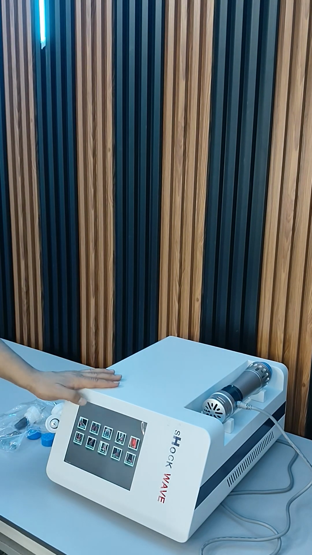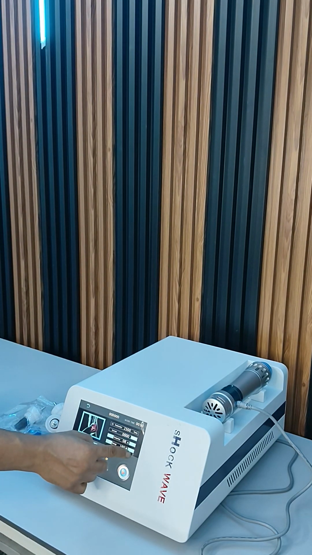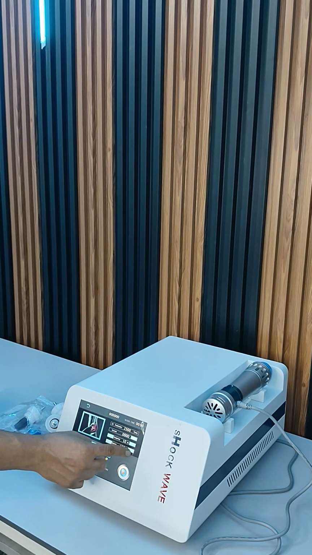So like this, if I go to the hip, the frequency here is 8 Hz and I can go up to 200. You can see, as I increase the frequency to 9, 10, the maximum varies.